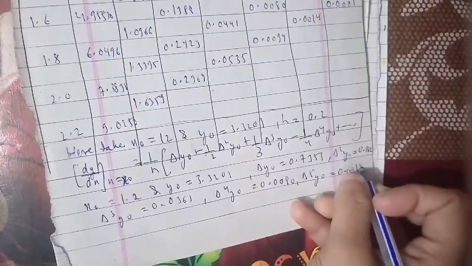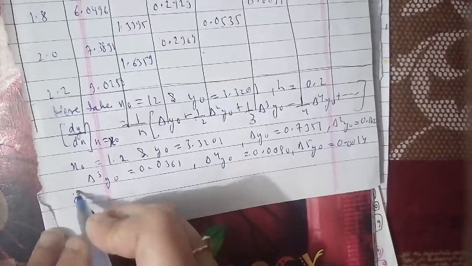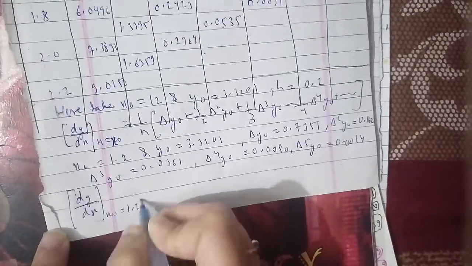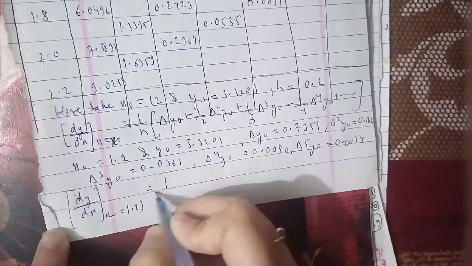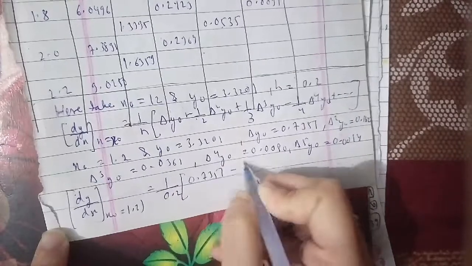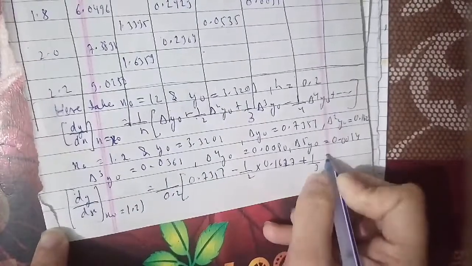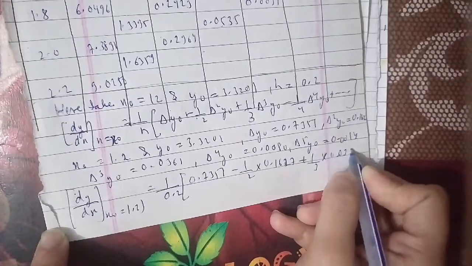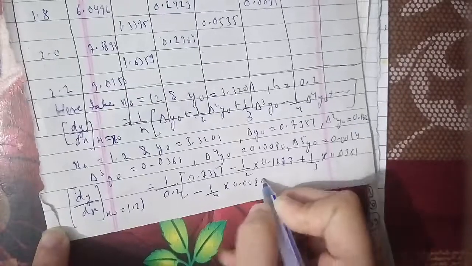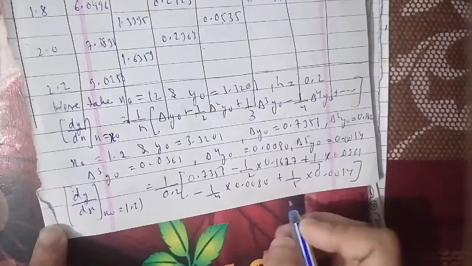So putting these values in the above equation we get dy upon dx where x0 equals to 1.2, which is equal to 1 upon 0.2 times (0.7351 minus 1 upon 2 into 0.1627 plus 1 upon 3 into 0.0361 minus 1 upon 4 into 0.0080 plus 1 upon 5 into 0.0014), which equals 3.3205 here. So thus we can say that.